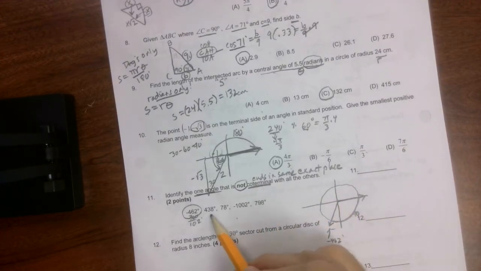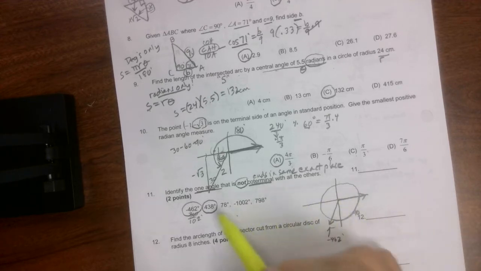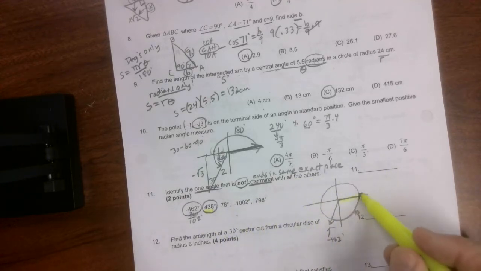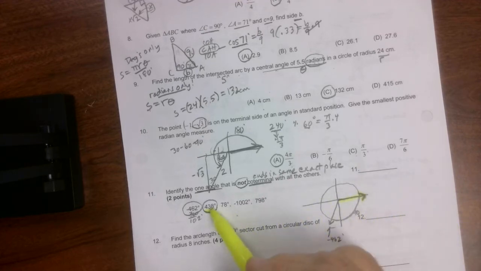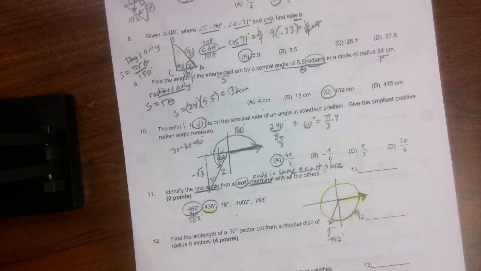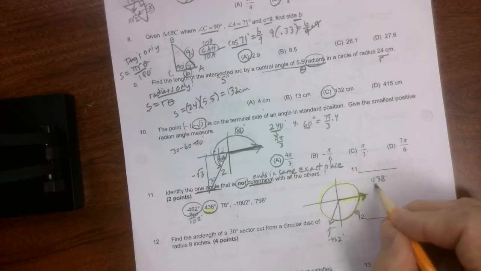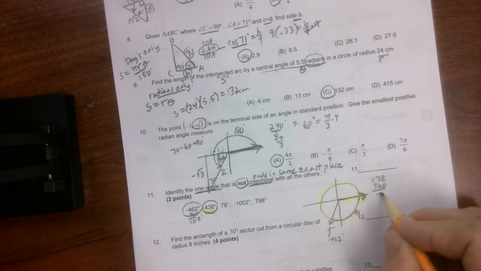Now I need to spin it 438. Well, I'm going to grab this yellow 438. We'll start here because I always start there. Up 438, which means I got to go around a circle. See, I've gone 360, and that means I need to go 438 minus 360 would give me 78.